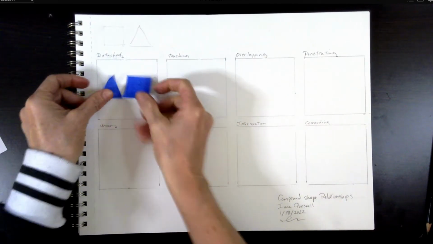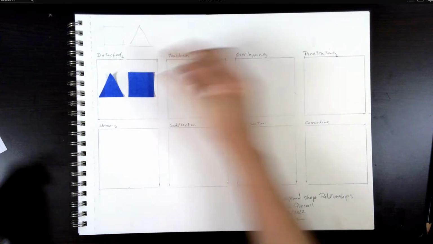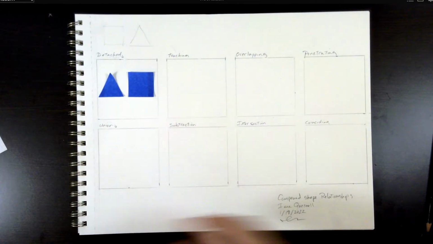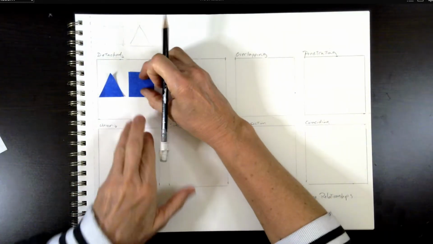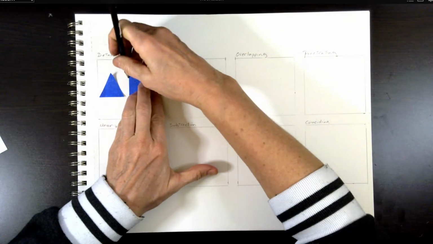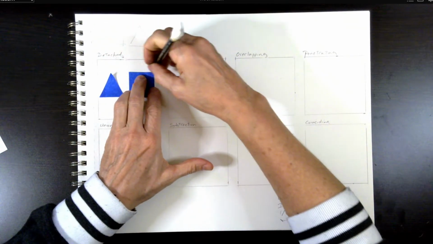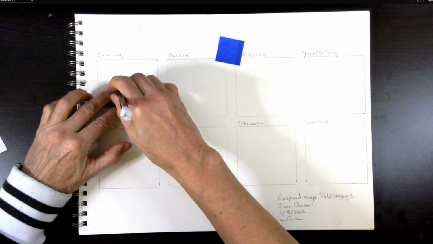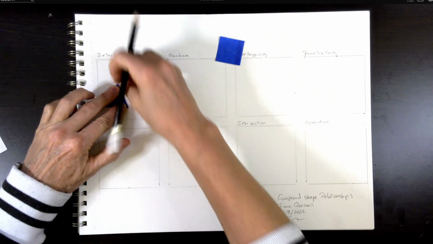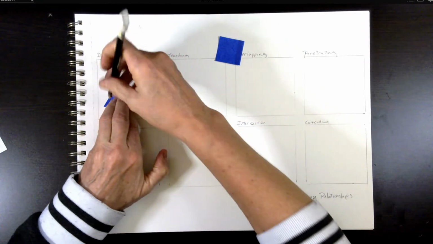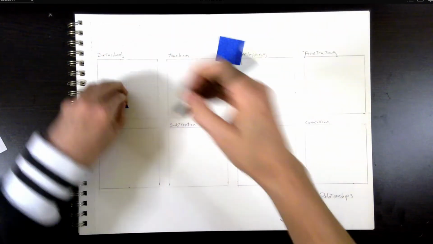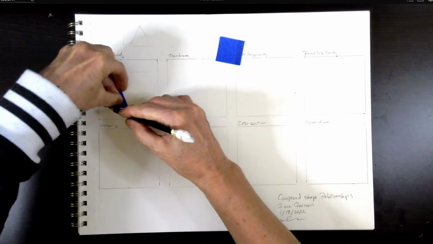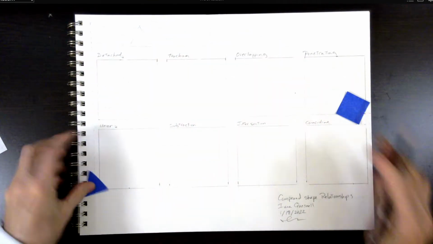So the first one is detached, so any combination where they're not touching, right? So I'm going to go ahead and just trace this little stencil I made, and they don't have to be square to the thumbnail, so I'm just going to move it around a little bit. Okay.